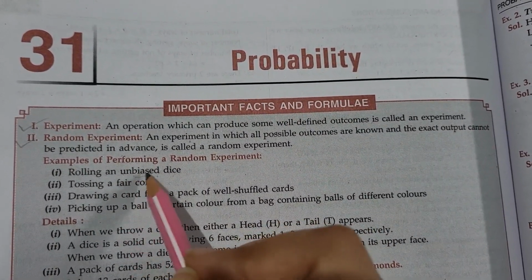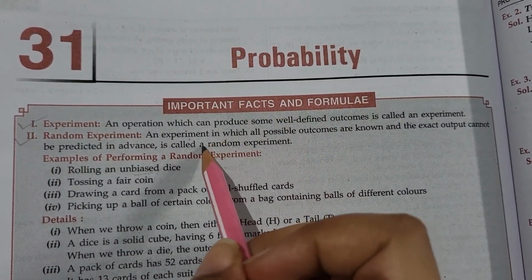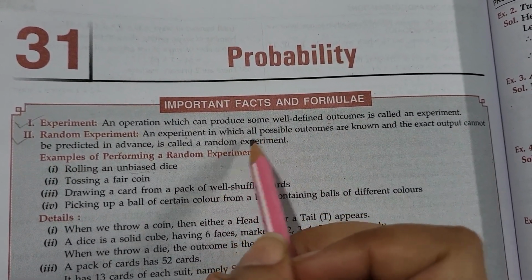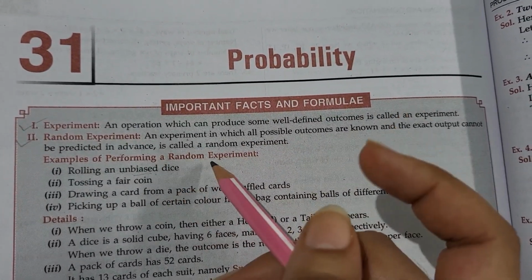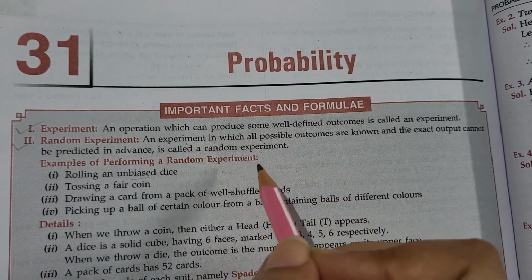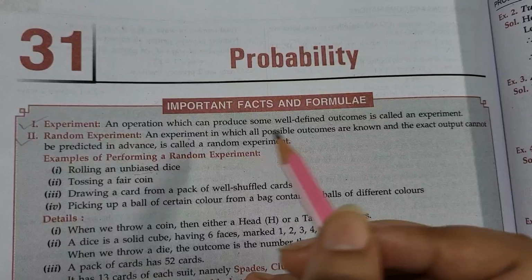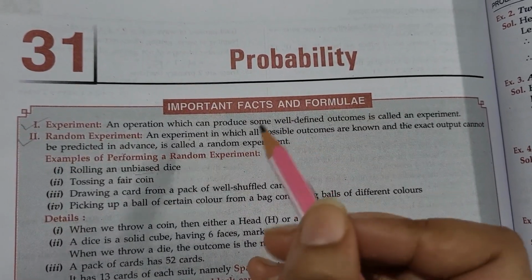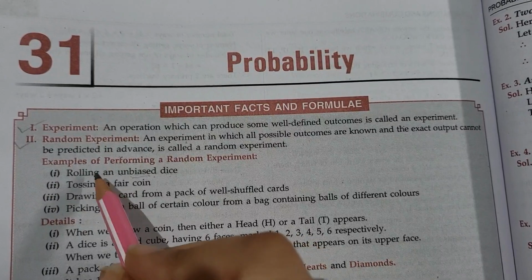So on rolling an unbiased dice, we know that the outcomes would be either 1, 2, 3, 4, 5, 6. But if we roll a dice, then we don't know exactly whether a 2 will occur or a 5 will occur or a 6 will occur. That is what probability is, and that is what a random experiment is.